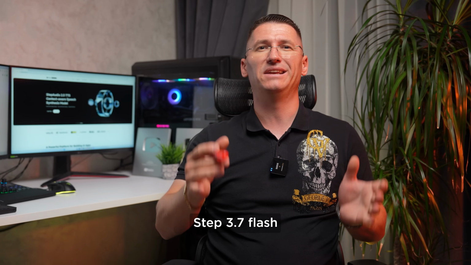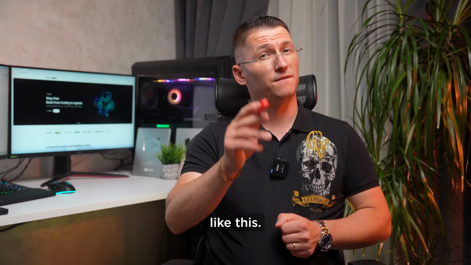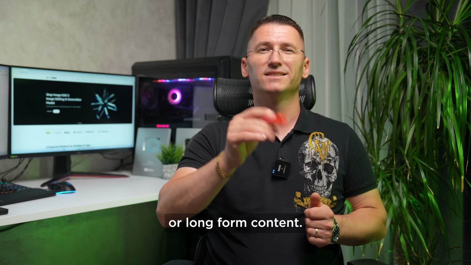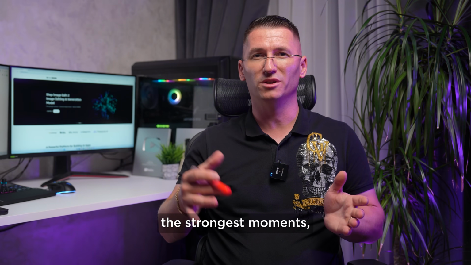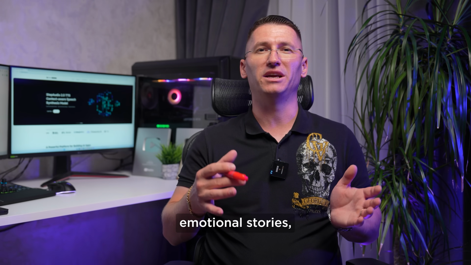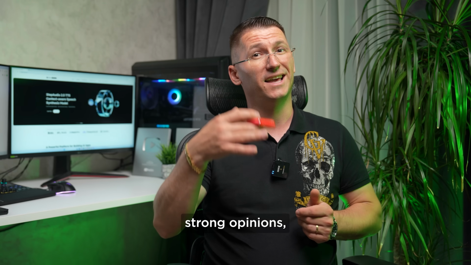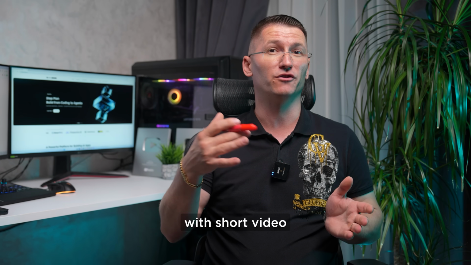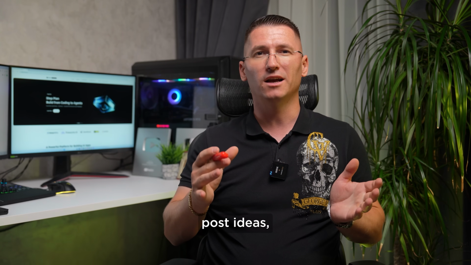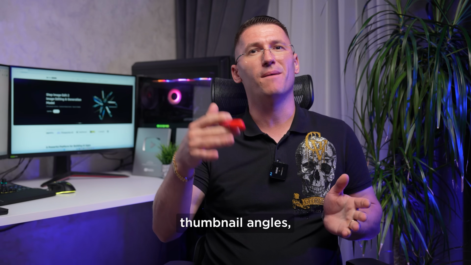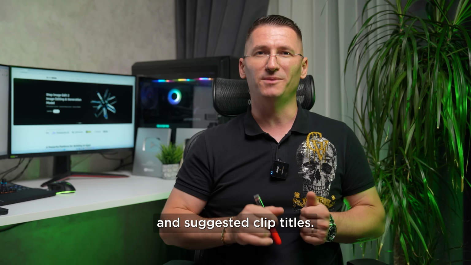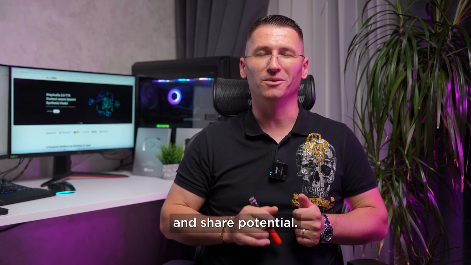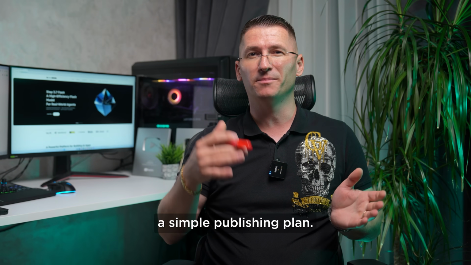Step 3.7 Flash defines the tool workflow like this. First, the user provides a transcript, summary notes, or long-form content. Second, the tool identifies the strongest moments, surprising claims, emotional stories, useful tips, strong opinions, examples, and quotable lines. Third, it creates a content package with short video hooks, captions, post ideas, newsletter sections, thumbnail angles, and suggested clip titles. Fourth, it ranks each output by clarity, emotional pull, and share potential. Fifth, it gives the creator a simple publishing plan.